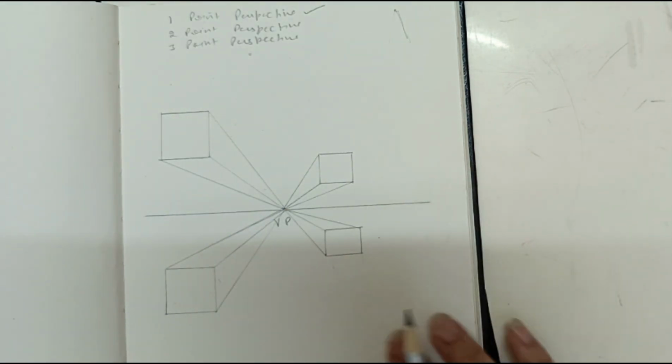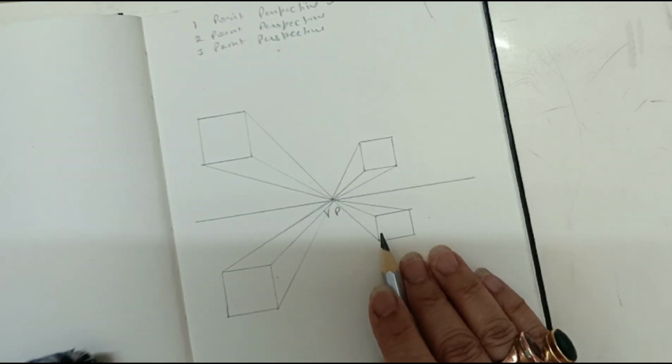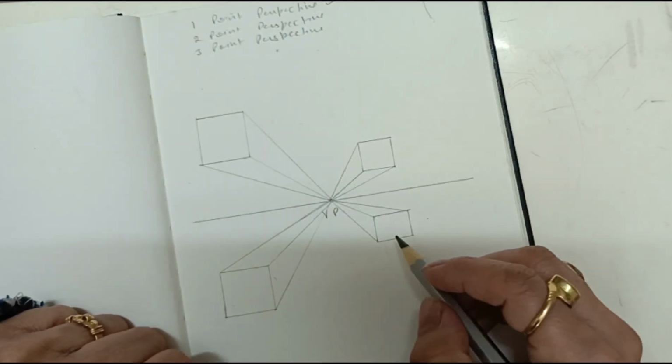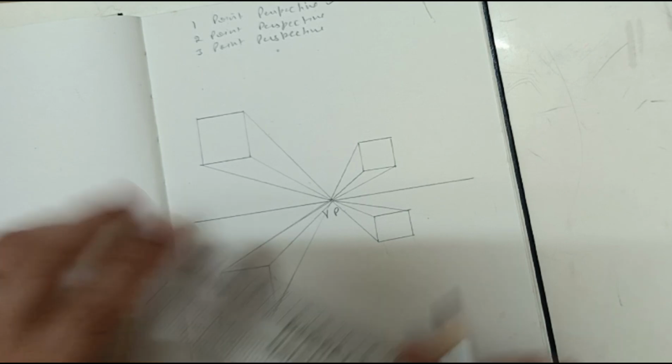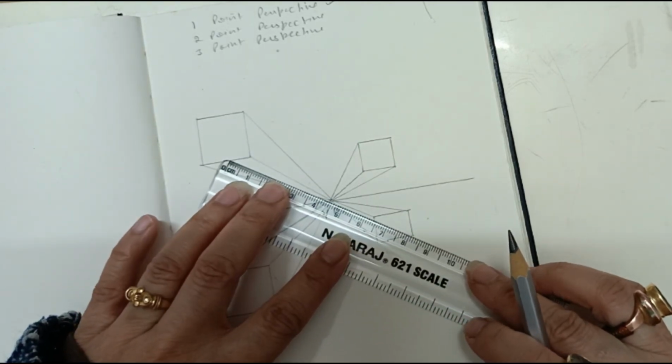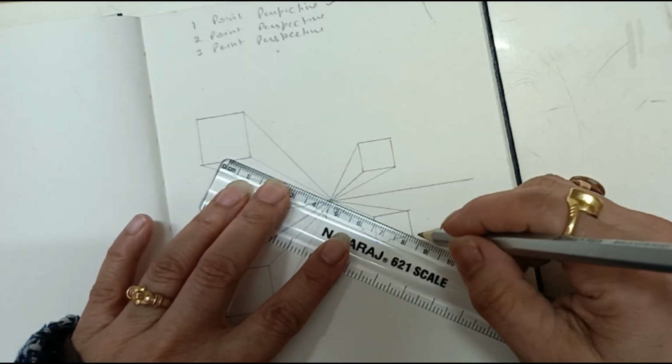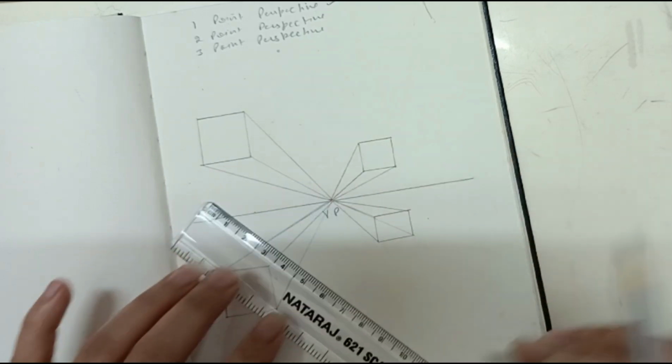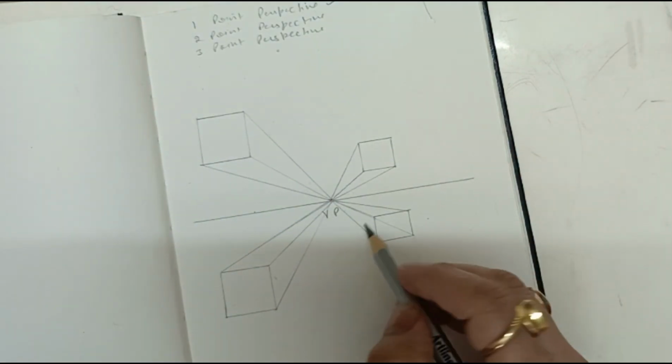Now this is your low eye level, and if you want to complete this cube, what you will do is draw parallel lines on both sides of this cube, right?